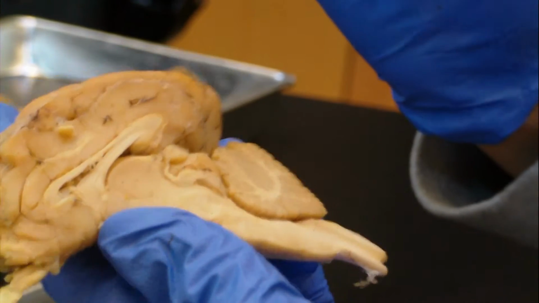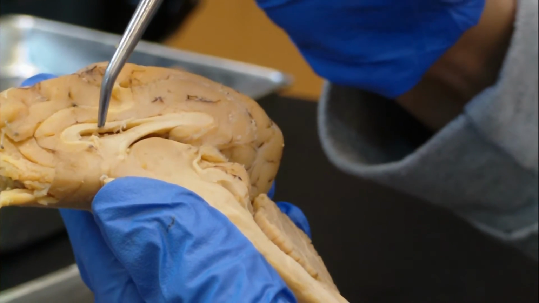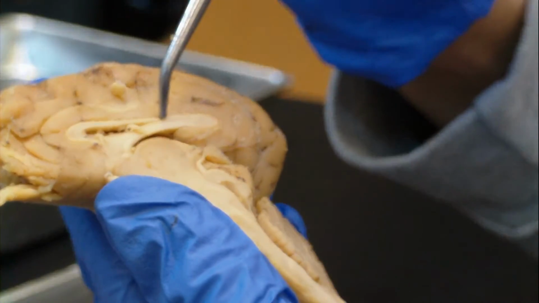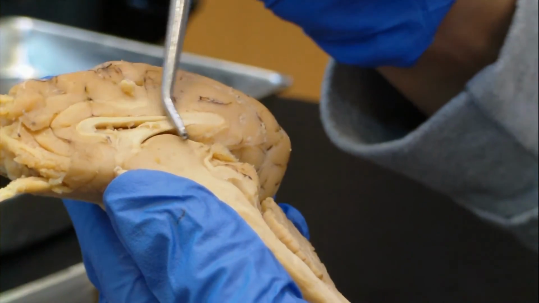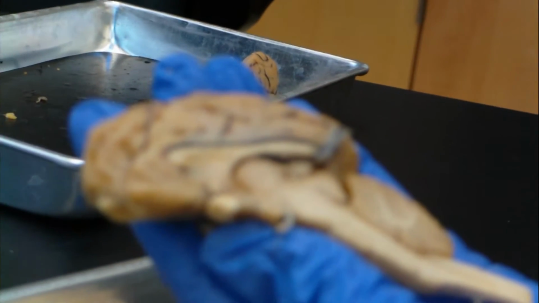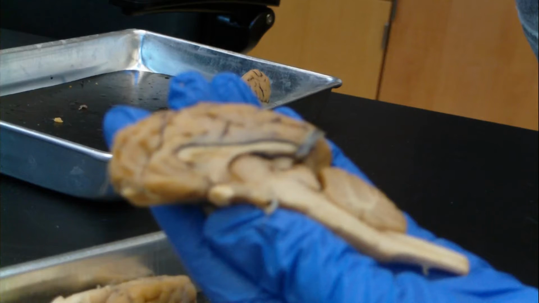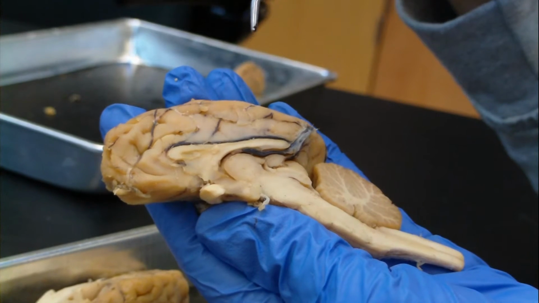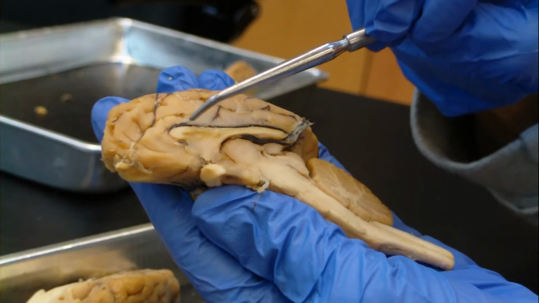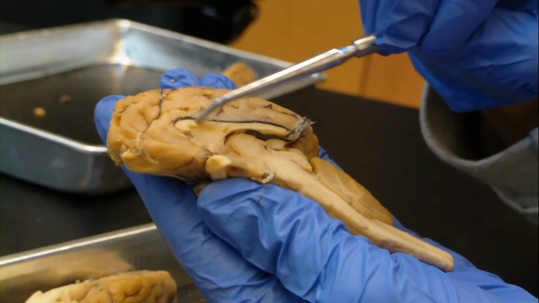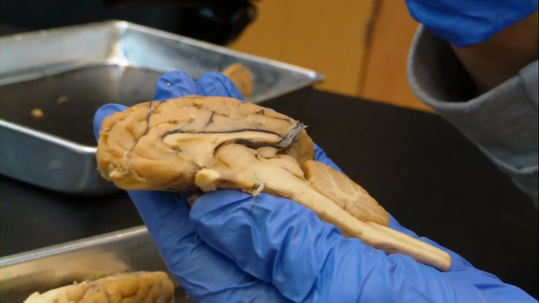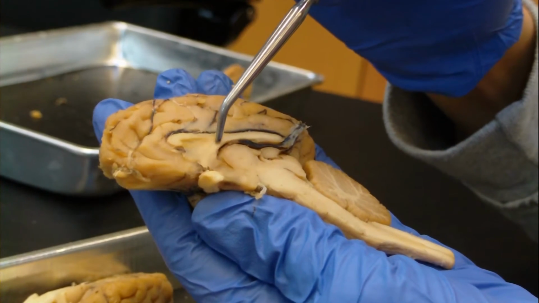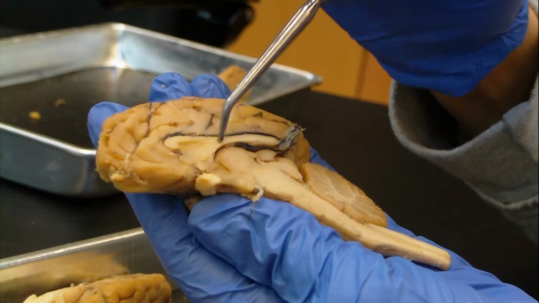The corpus callosum is this white part right on the top. And usually it has a sheath over it, like this. Wait, it's blurry. Hold on. Oh, sorry. Why does it want to be blurry? Okay. And that's the septum pellucidum. And then if you break this, that enters into the lateral ventricle. And the fornix is this area right here. It's kind of a triangular shape.